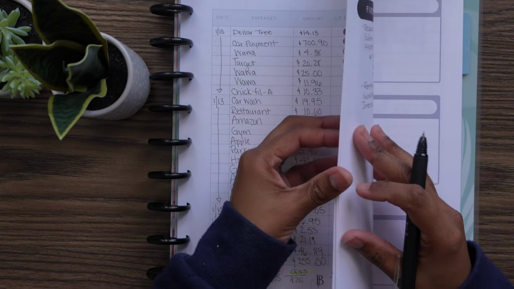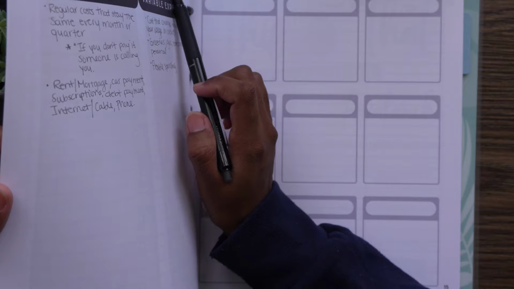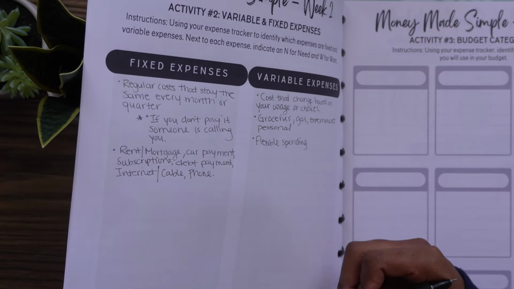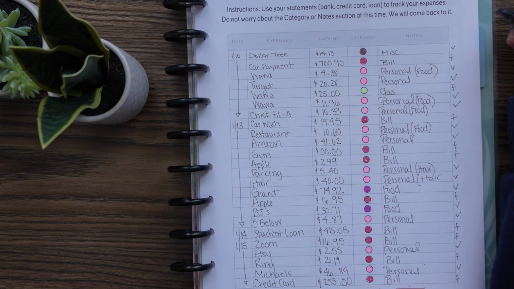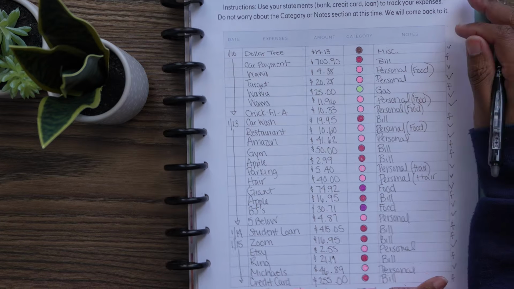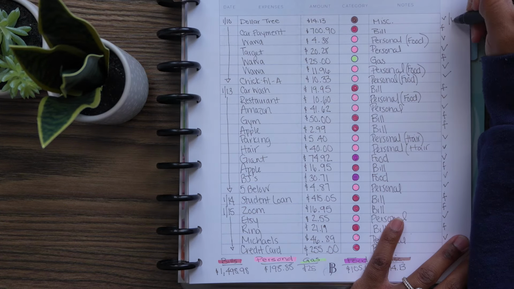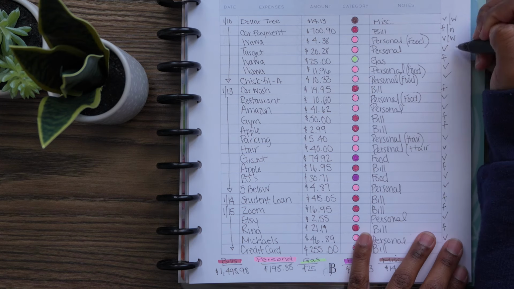So the next thing on here, it says, next to each expense, indicate an N for need and a W for want. Now, in your budget, doing this worksheet, you can write down your fixed and your variable on here. Since I already did it over here, I'm just going to leave it here. And we're going to do that on this sheet. So, many of them, do I need them? No. Do I want them? Yes. So, this is a want. This is a need. So I'm going to go down and do all of it.